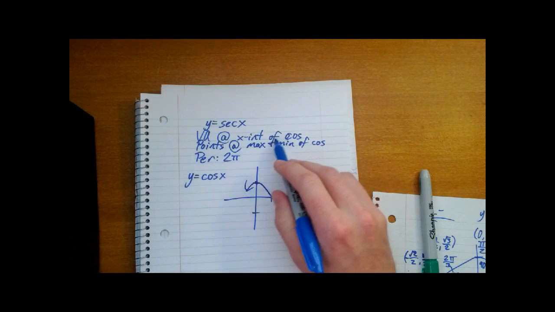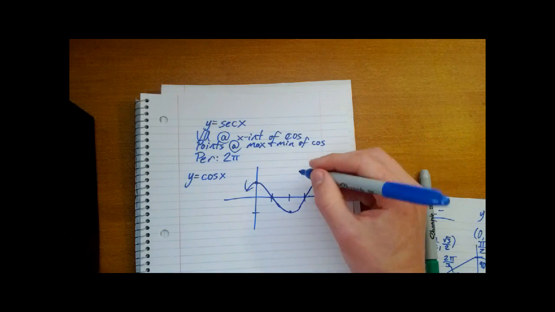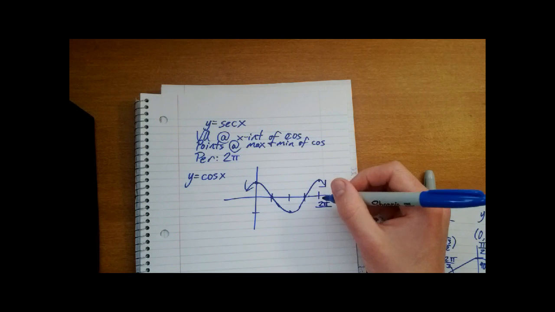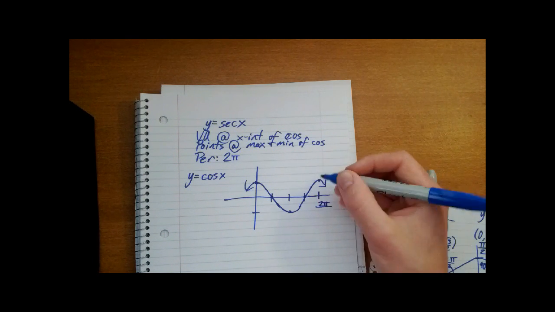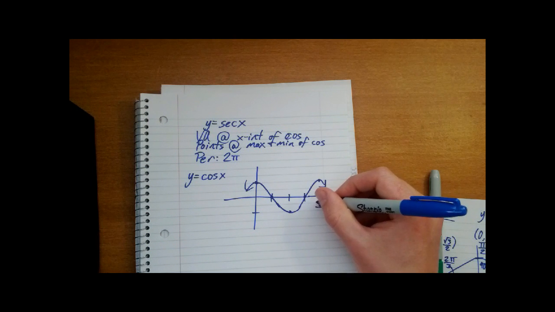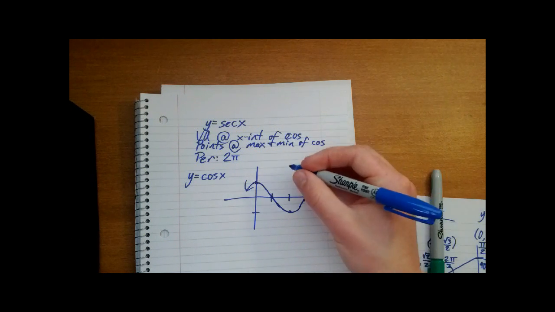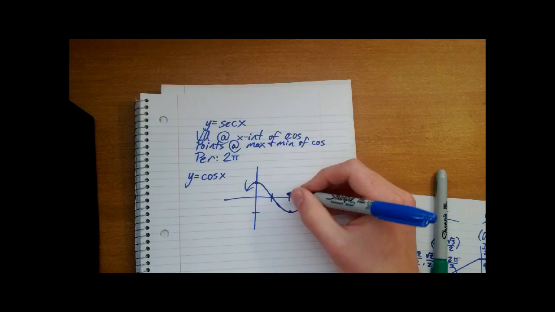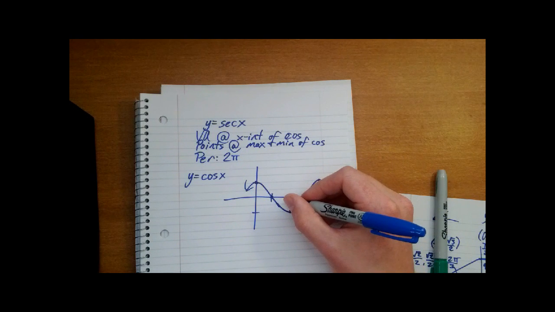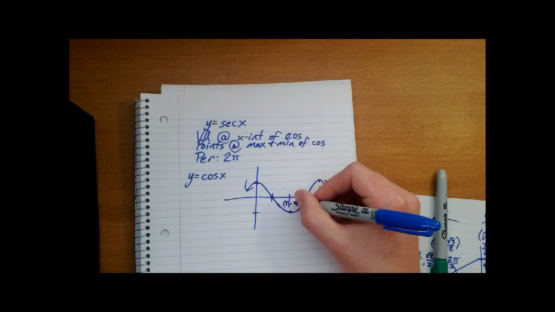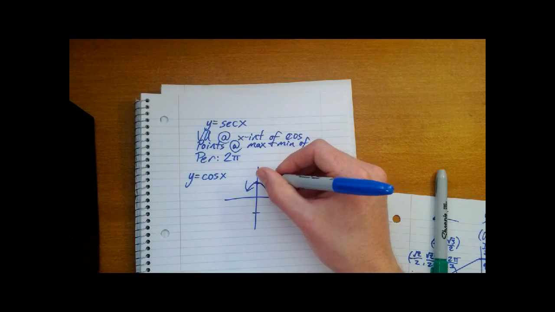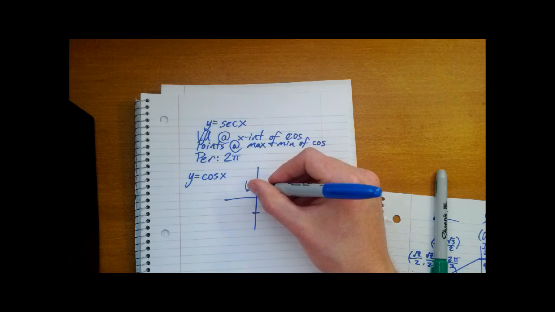So x-intercepts of cosine. Actually, let me label these. This is 2 pi, 1. This here is 3 pi over 2. This is pi, negative 1. This is pi over 2. This is 0, 1.